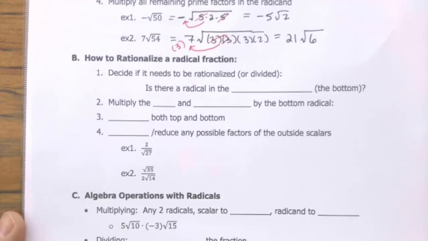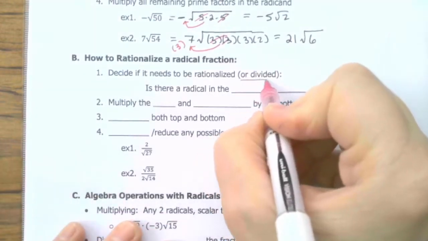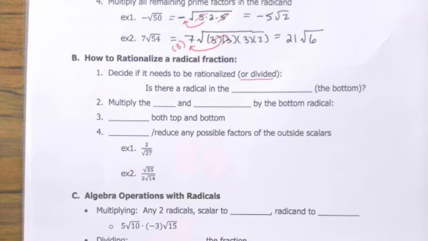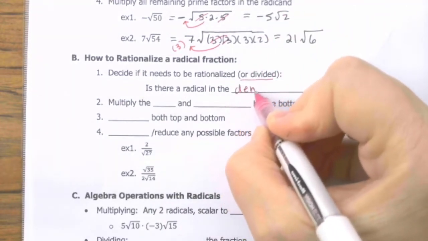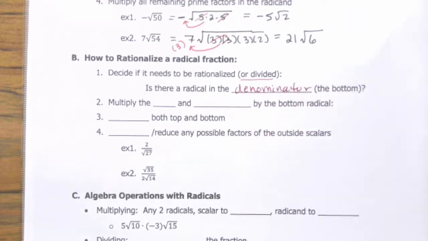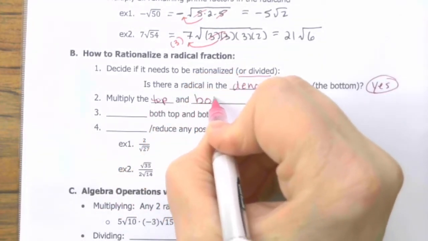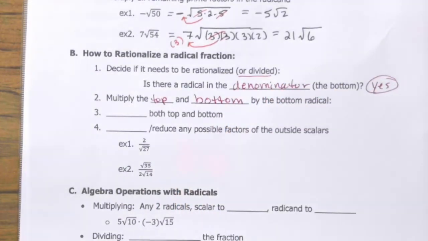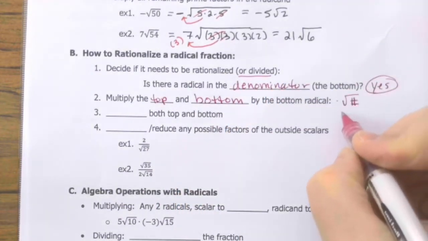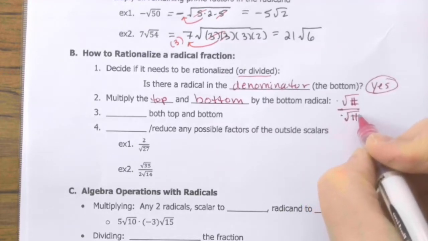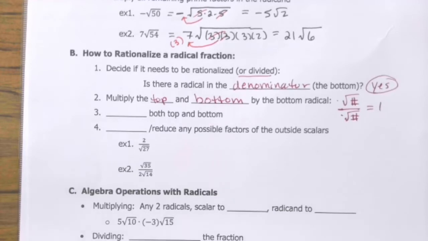Okay, part B, how to rationalize a radical fraction. Okay, number 1, decide if it needs to be rationalized or divided. It's the same process. And you ask yourself, is there a radical in the denominator, which is the bottom? If the answer is yes, you need to rationalize it. The way you do that is you multiply the top and bottom of the fraction by the bottom radical. So you'll always be multiplying by a radical over itself. Why? Because that equals 1, and we don't want to change the value of the number, just its form.